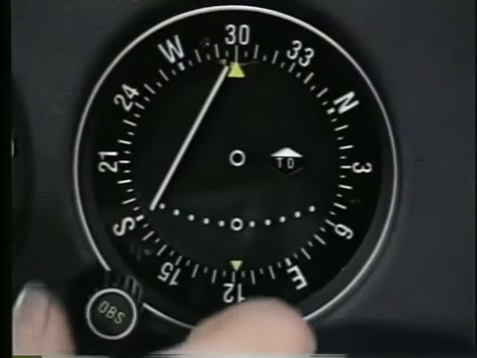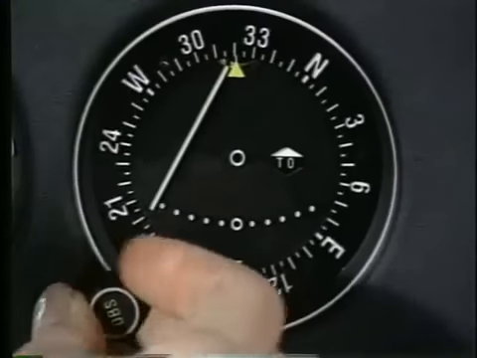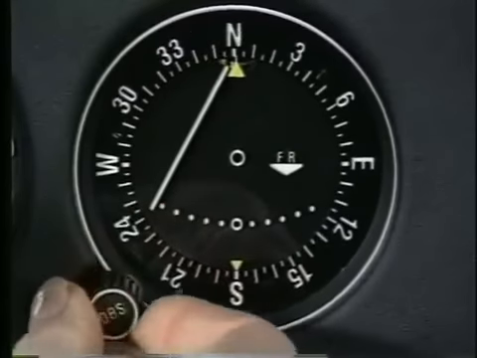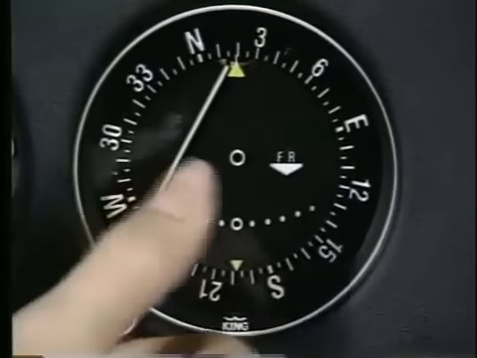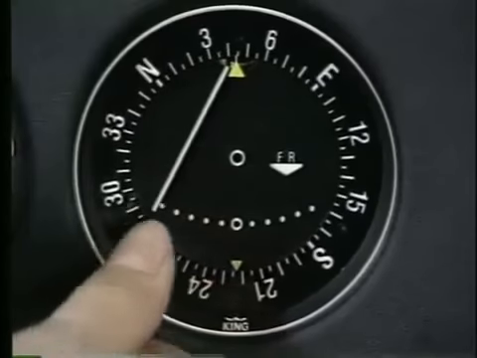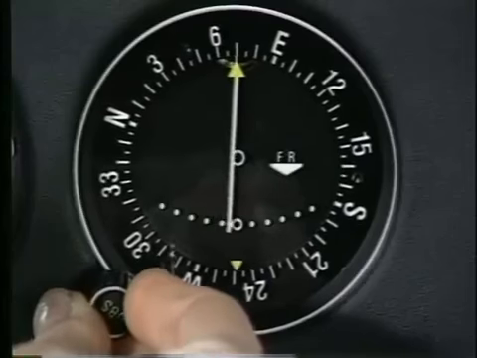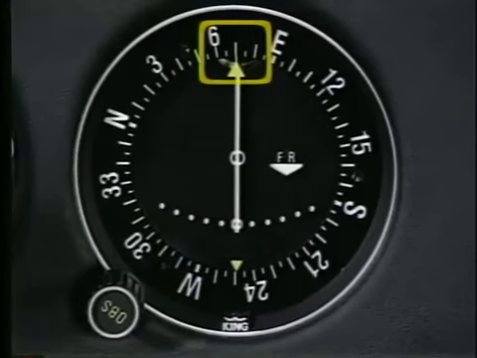With the station tuned and identified, it is easy to determine your position. Simply turn the OBS knob until you get a from indication. Remember, radials go out from the station. Continue turning the knob until the CDI centers. The number under the index is the radial on which you're located.